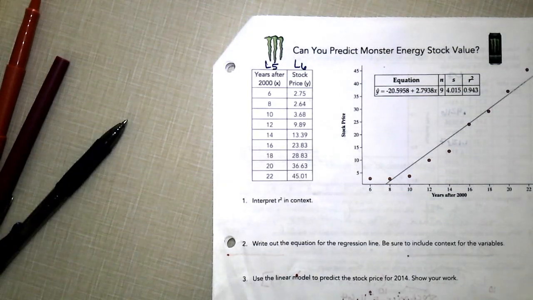All right. So everyone got their calculator ready? Okay, so stat, edit. Now I'm just putting in 6, 8, 10, 12. That's easy enough. 14, 16, 18, 20, 22.